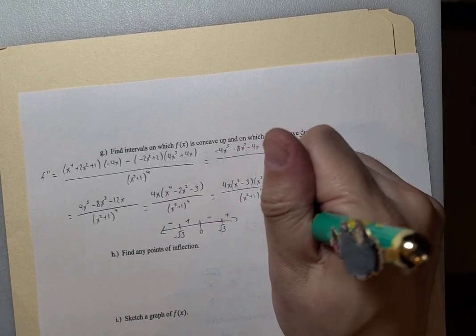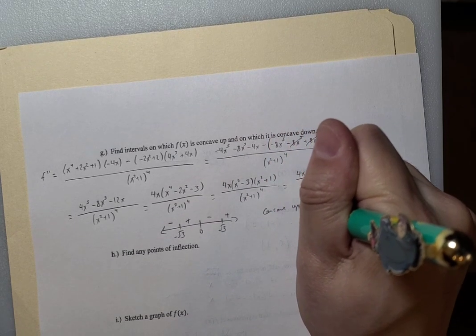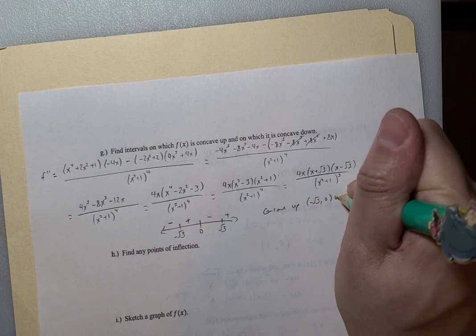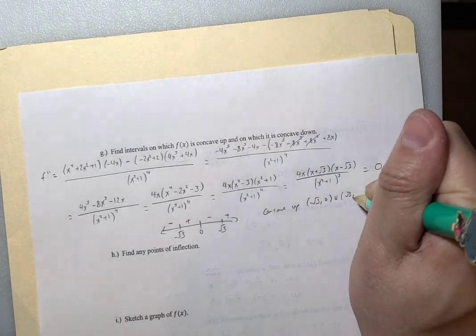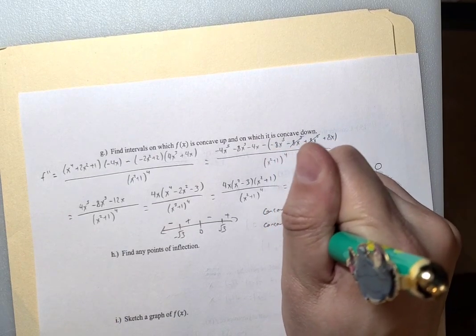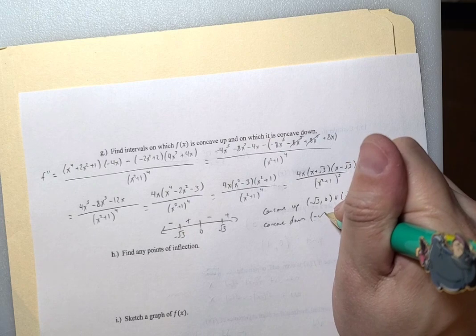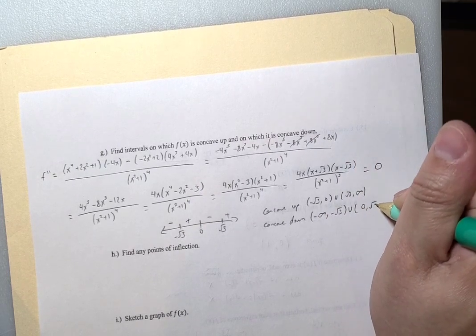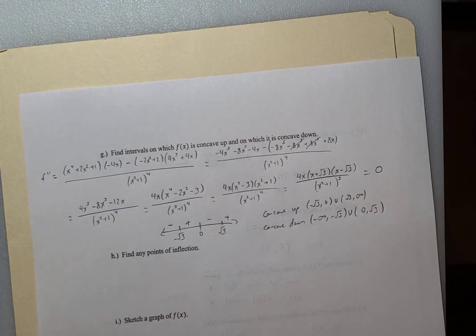So it's concave up where? Negative root 3 to 0, union root 3 to infinity. And it's concave down for negative infinity to negative root 3, union 0 to root 3.